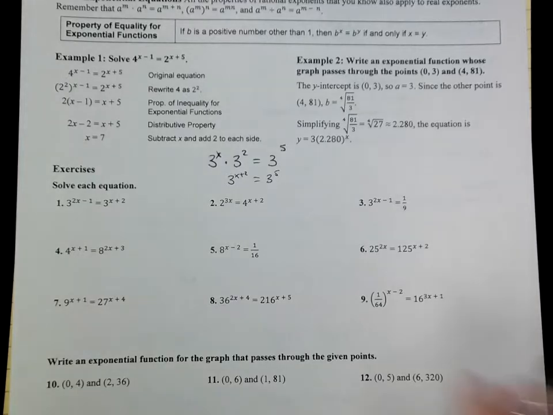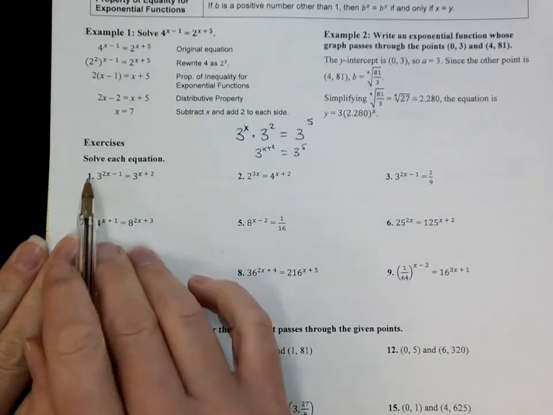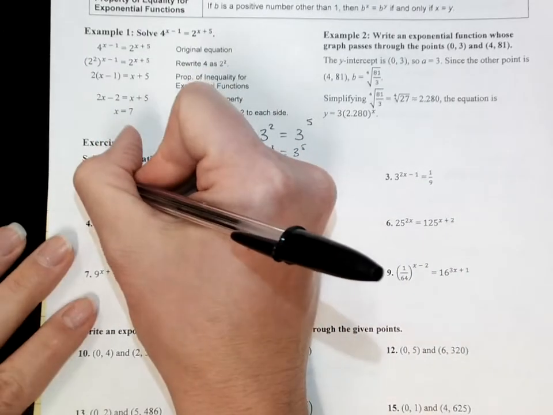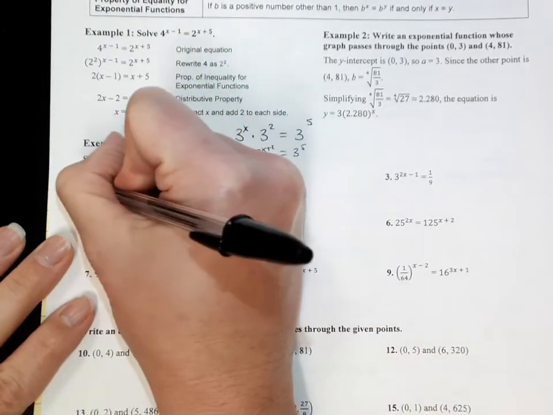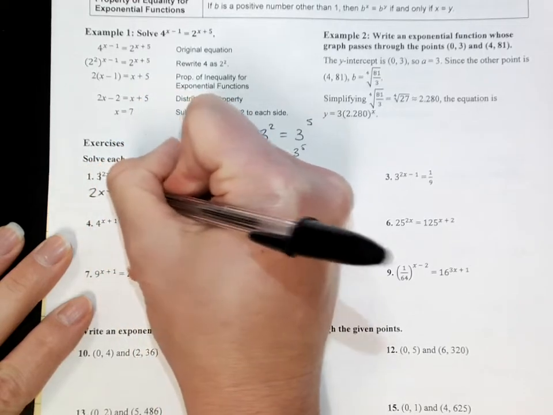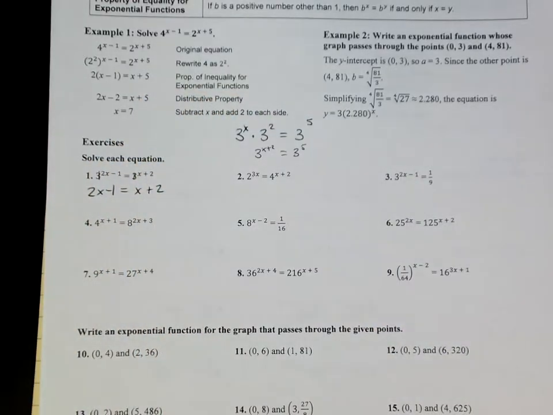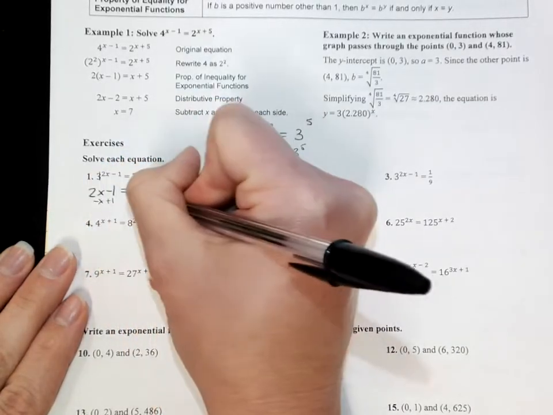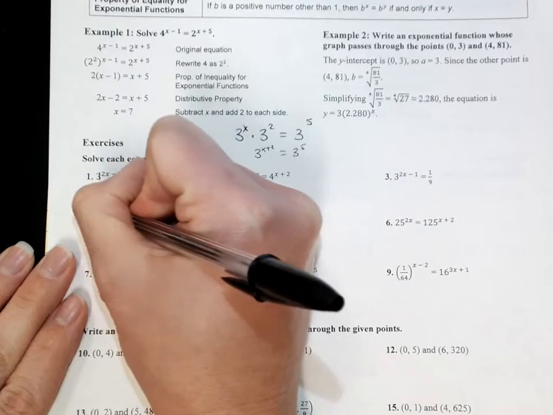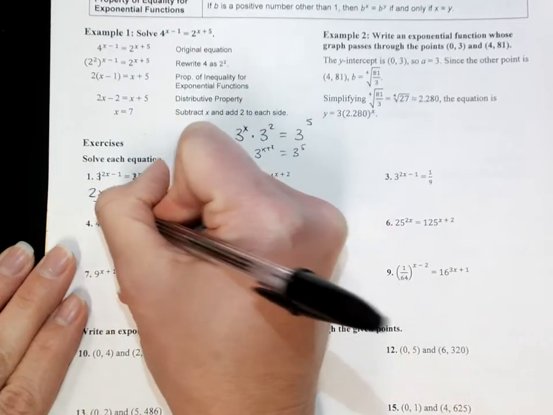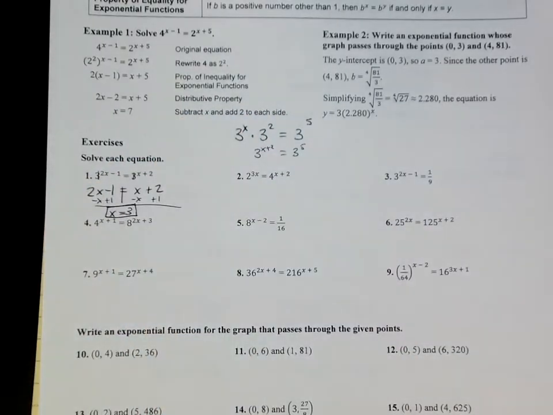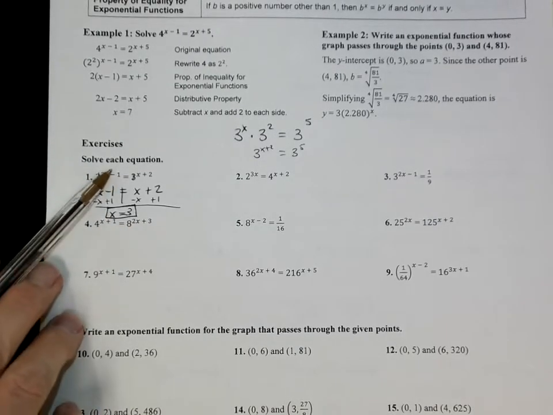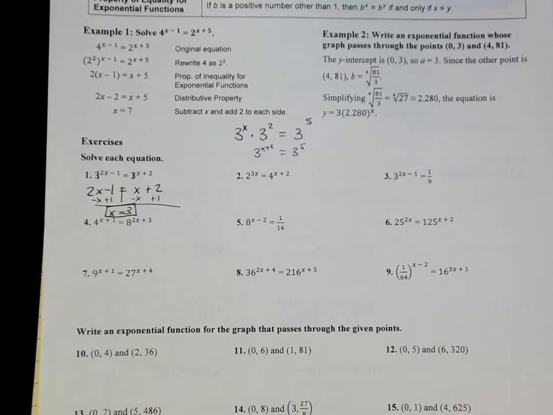Okay? So the first thing, if the big number is already the same, so these are both 3's, these are going to be your favorite questions. You get to basically ignore the big numbers and just solve your exponents. So just using your good old algebra skills, you're going to subtract the x over here and add the 1 over here. So that gives you x equals 3. Done. Not a bad idea to plug it back in and check it and just make sure that 2 times 3 is 6 minus 1 is 5 and that 3 plus 2 is 5, so it does check.